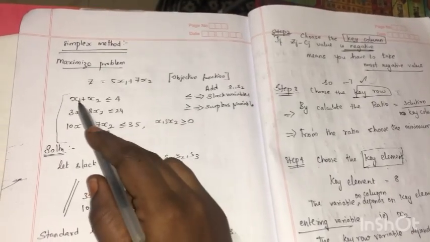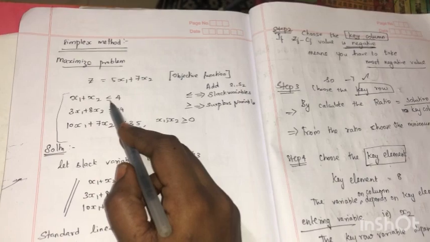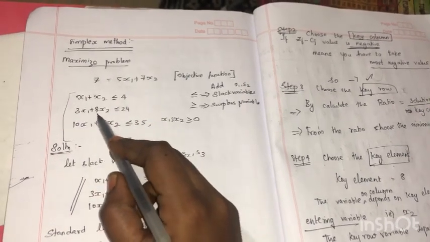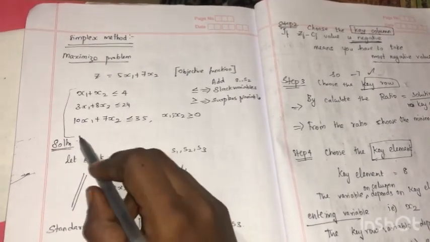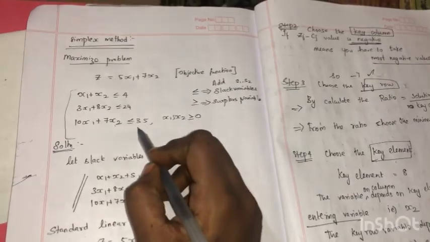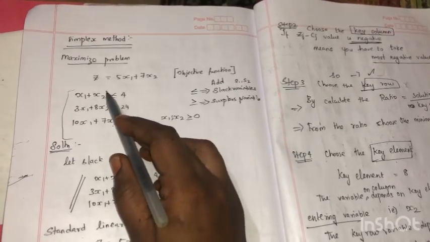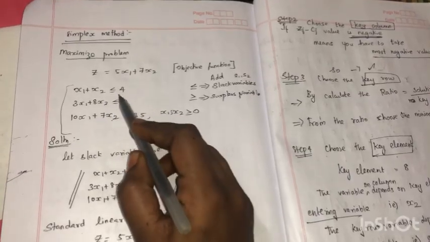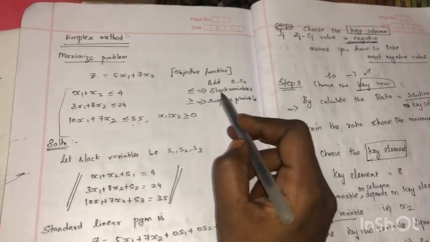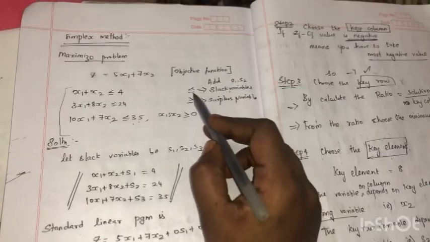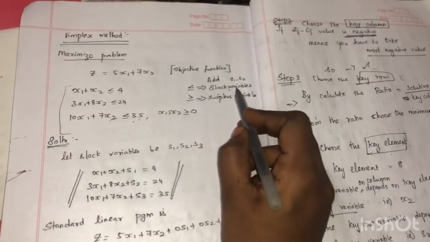Here it is given x1 plus x2 is less than or equal to 4, 3x1 plus 8x2 is less than or equal to 24, and 10x1 plus 7x2 is less than or equal to 35. If it is given as less than or equal to, we have to add the slack variables.